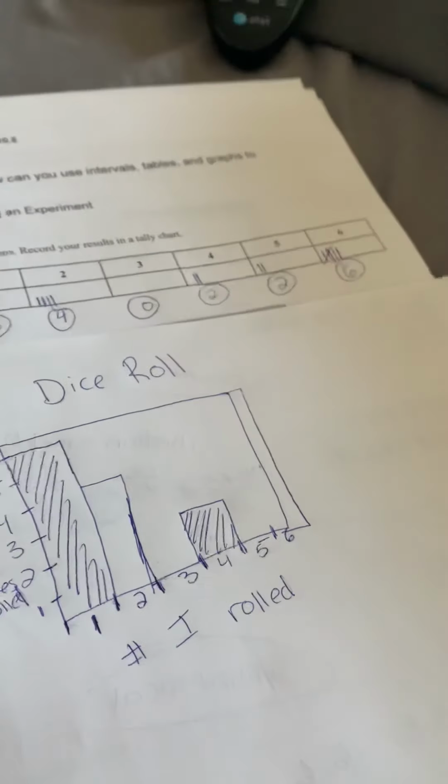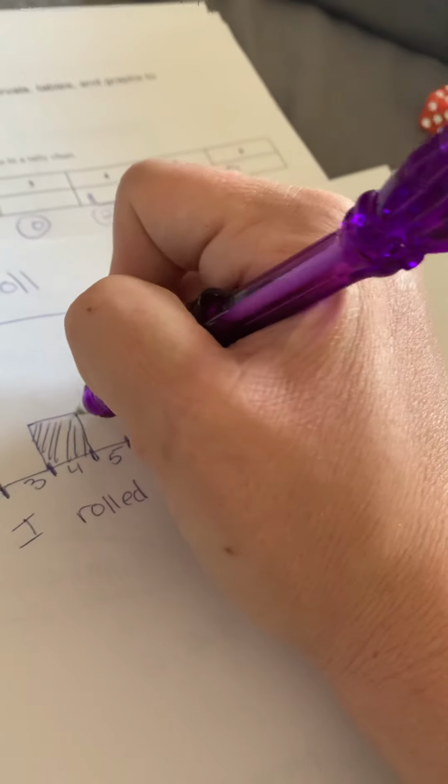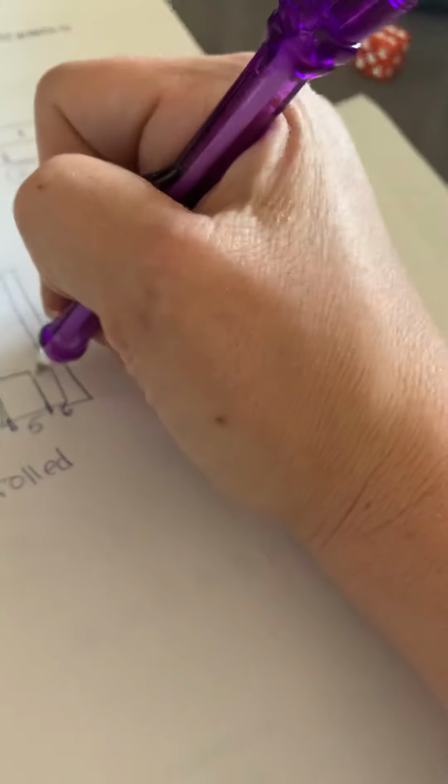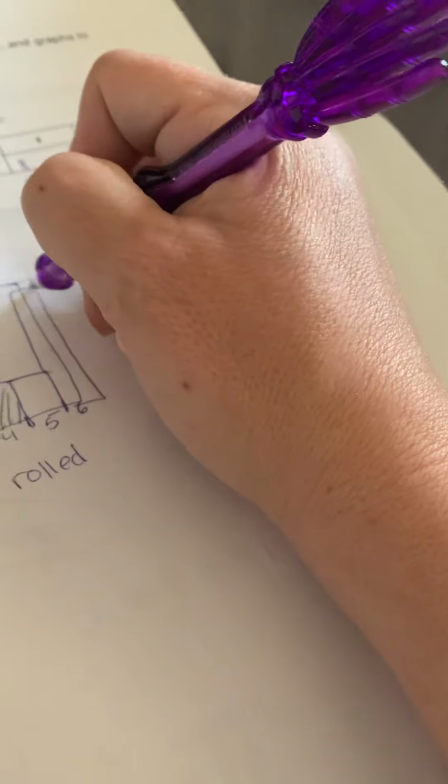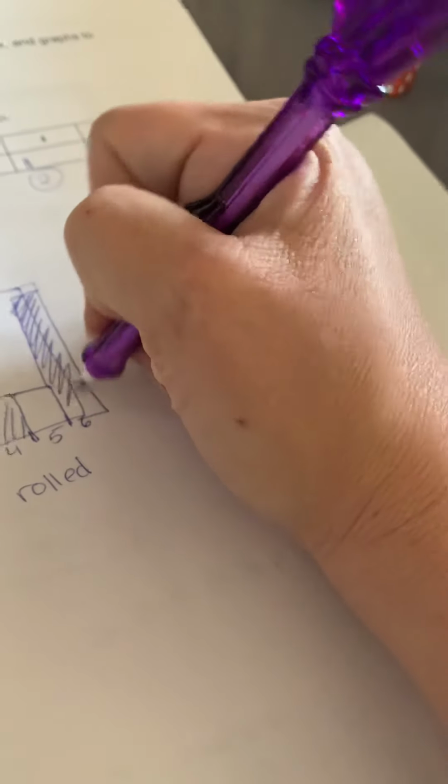I rolled a 5 twice. So here's my 5. Go up to the 2 mark. And then 6, I rolled 6 times. So here's my 6. I go up to 6. Like so. And this is my histogram.